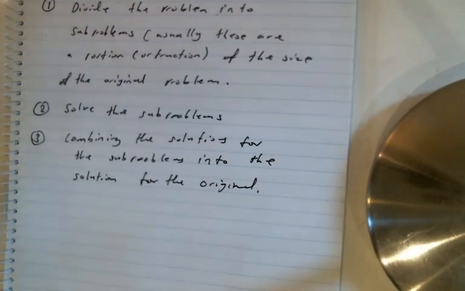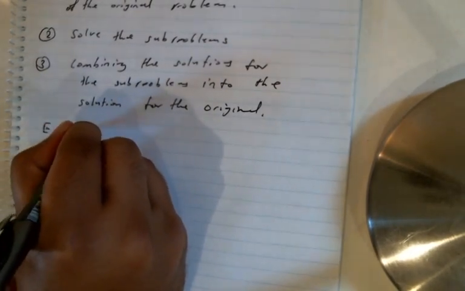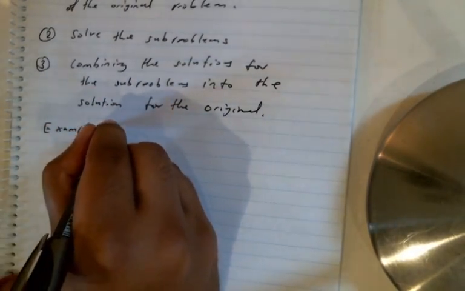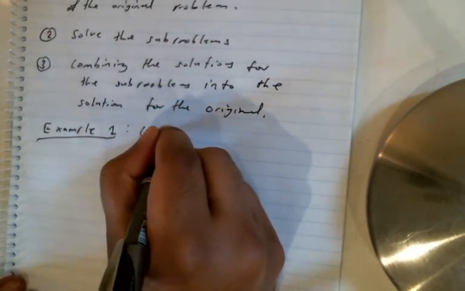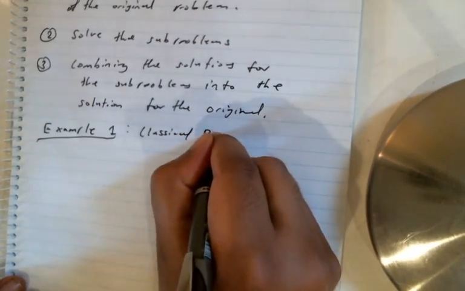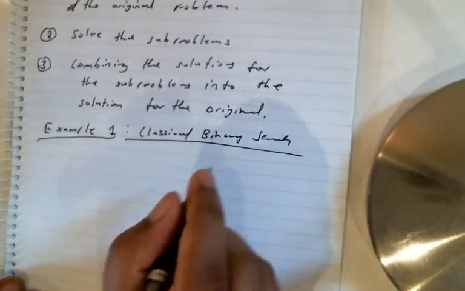Okay, let me give you an example to illustrate what I mean. The example is the classical binary search. That's our first example for today. The problem is very simple.